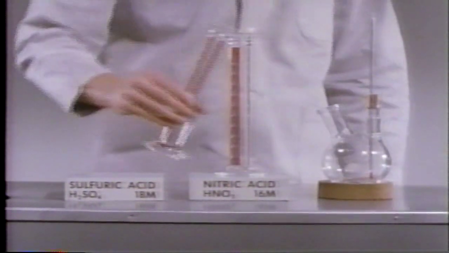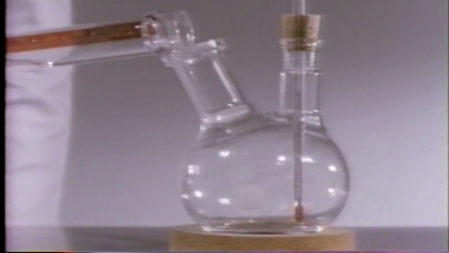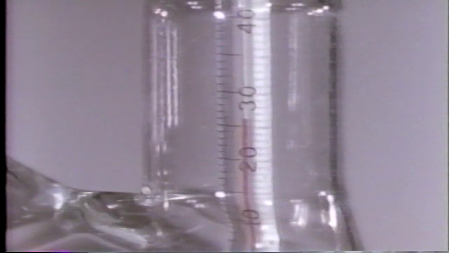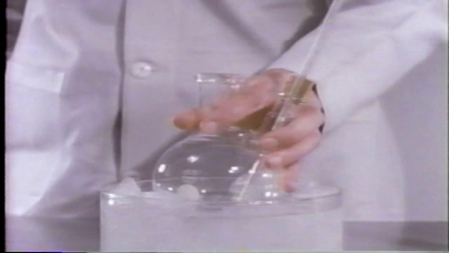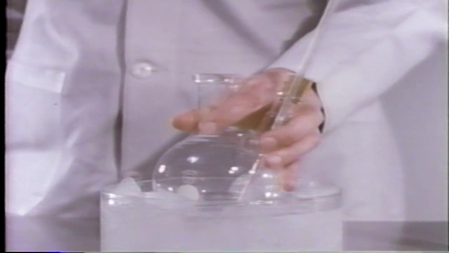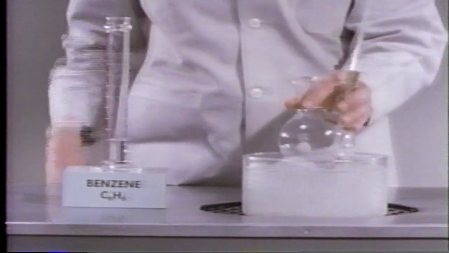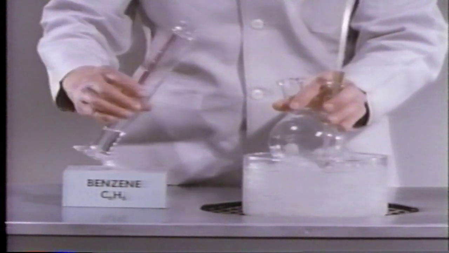We then add a measured amount of concentrated sulfuric acid, which serves as a catalyst. The marked rise in temperature indicates a reaction is occurring. Reactions producing nitro compounds are extremely dangerous. They should be carried out only under carefully controlled conditions at low temperatures and by expert chemists.